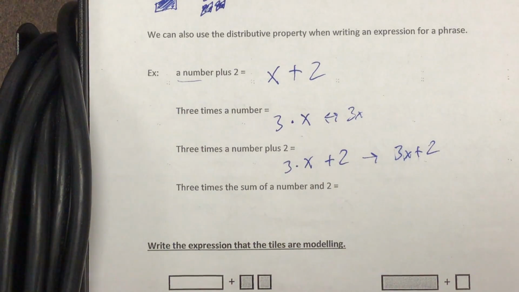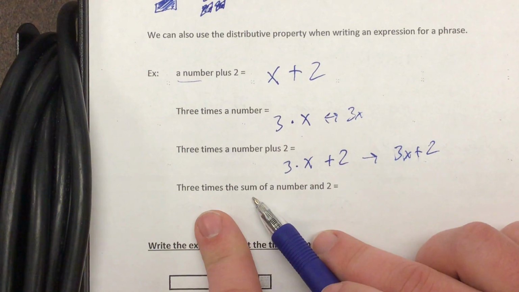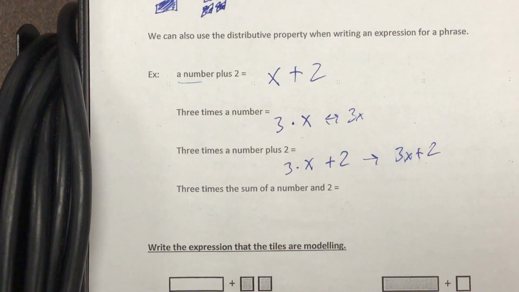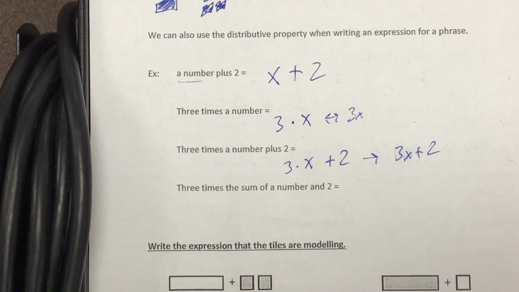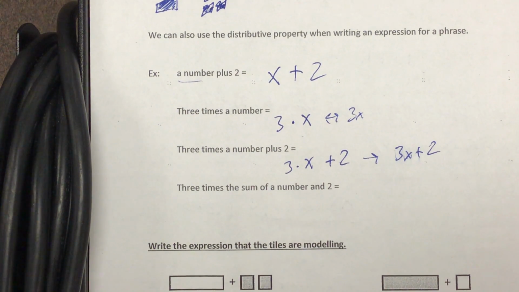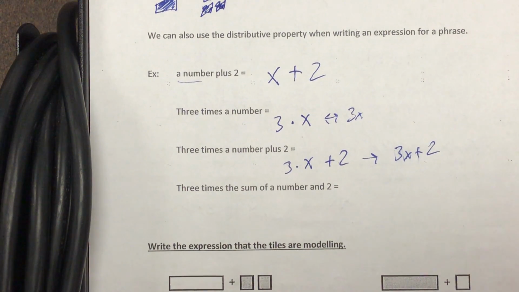All right. Now this one might be a little tricky. It's 3 times the sum of a number and 2. 3x times 2? Not quite. What's the sum? You know what a sum is. What's the sum, guys? The answer. To what kind of problem? Addition. When you add numbers.